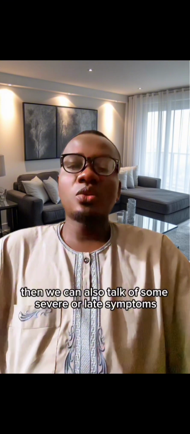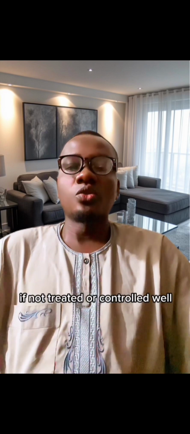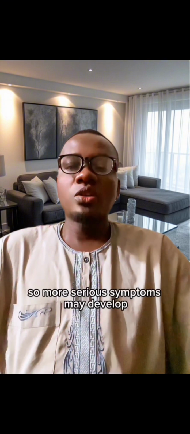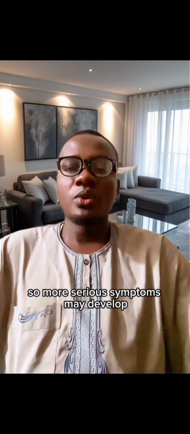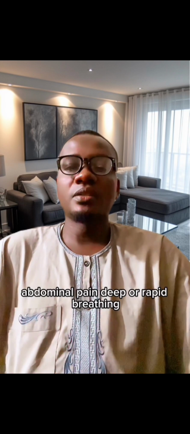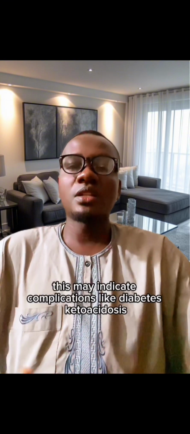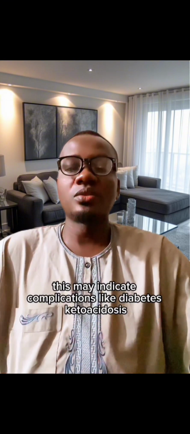Then we can also talk of some severe or late symptoms associated with diabetes if not treated or controlled well. So more serious symptoms may develop. We can talk of nausea and vomiting, abdominal pain, deep or rapid breathing. We can also talk of confusion or unconsciousness. This may indicate complications like diabetic ketoacidosis.